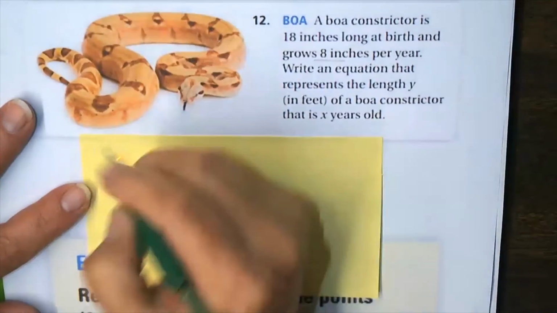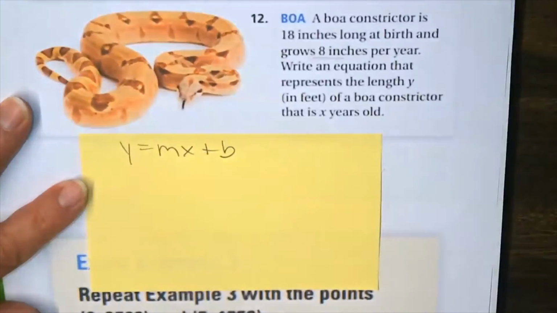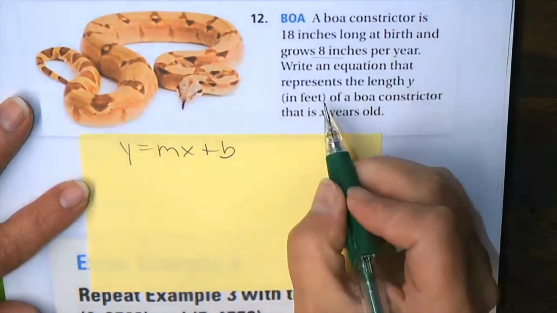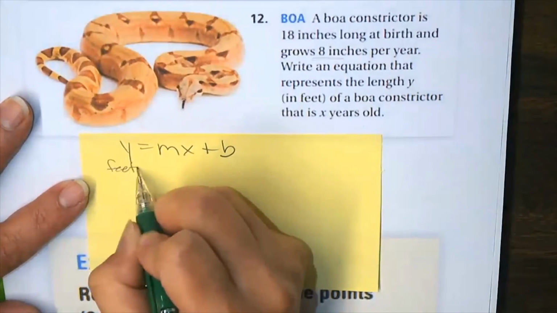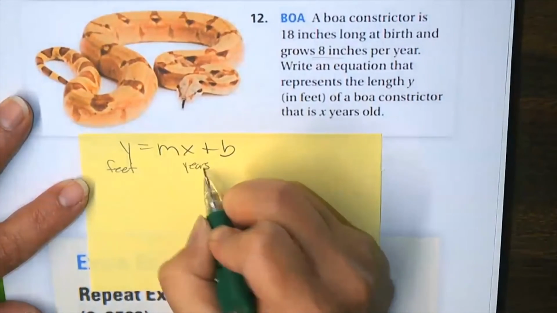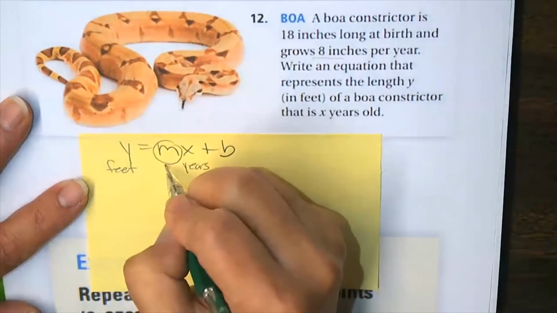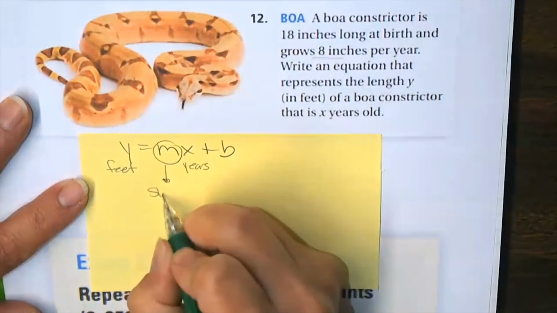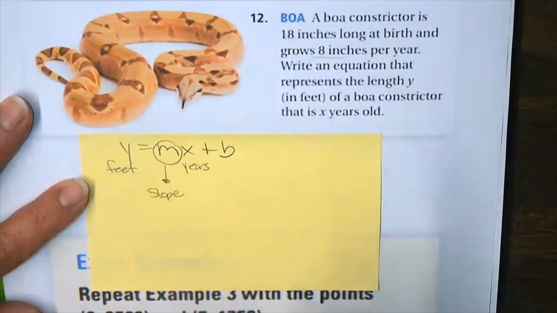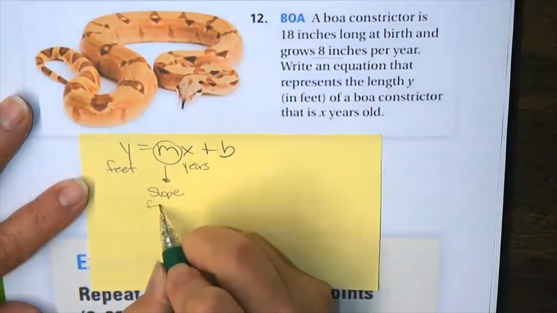Okay, so we're going to start with y equals mx plus b. Now, this is telling me y is feet and x is years. Now, the slope is going to be feet per year.